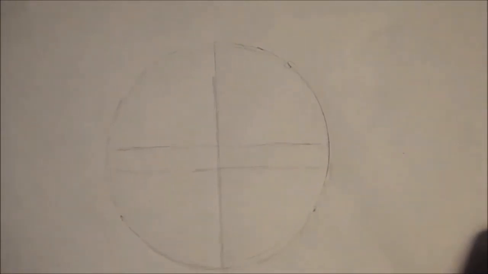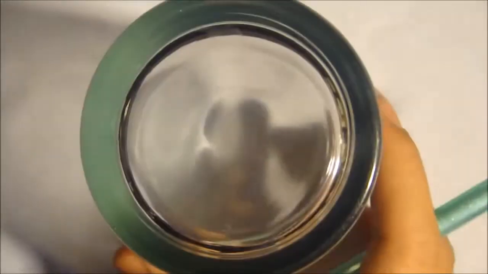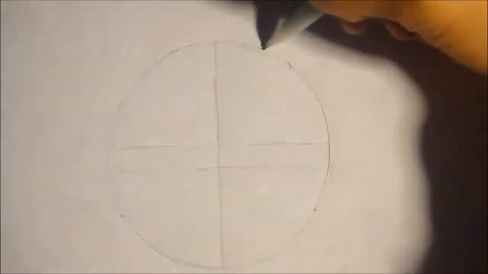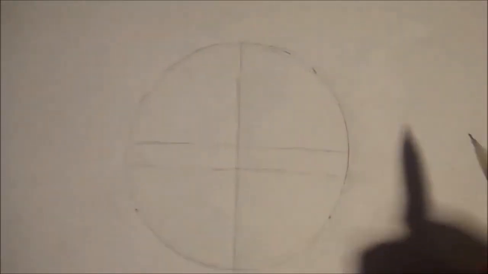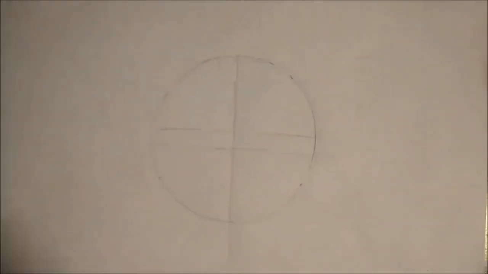Hey guys, today I'm going to teach you how to draw Yahiko from Naruto Shippuden. As you can see, I have made a circle, and the circle that I made is from this class, as you can see. And I have made one vertical line and two horizontal lines right in the middle. And you can go ahead and make his chin.